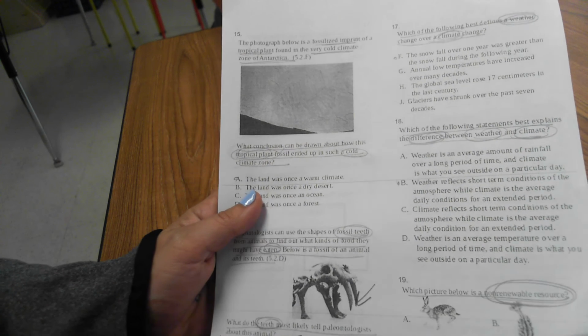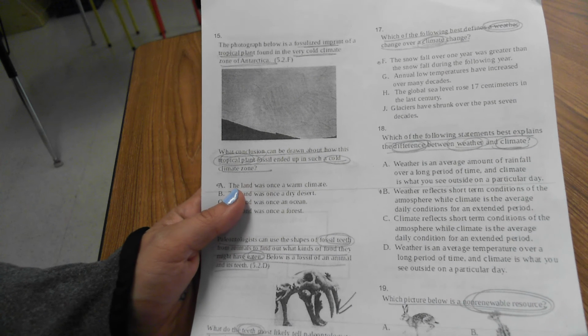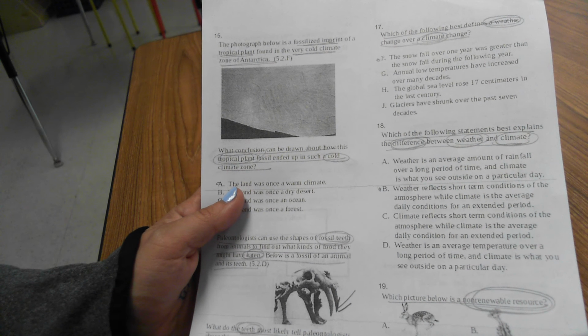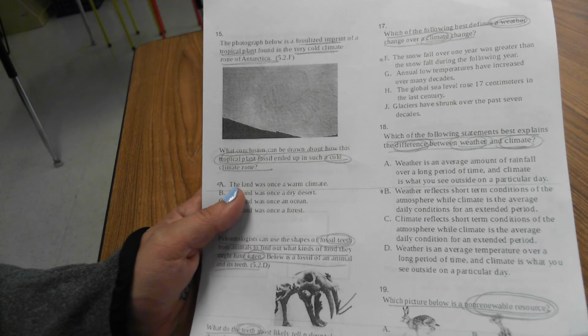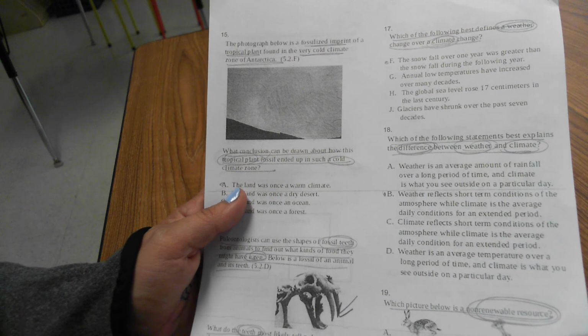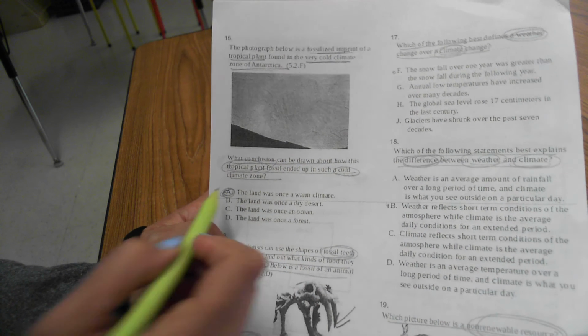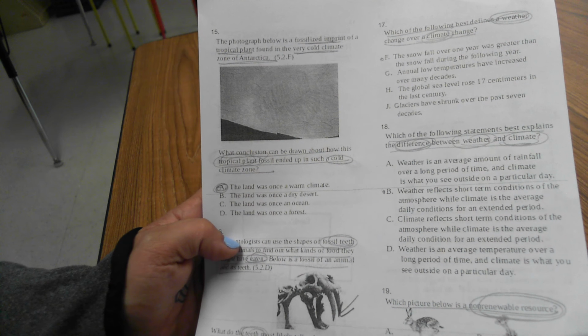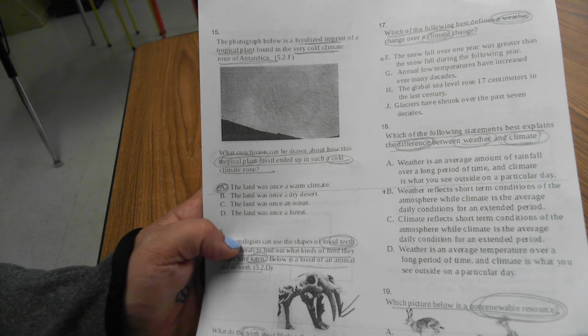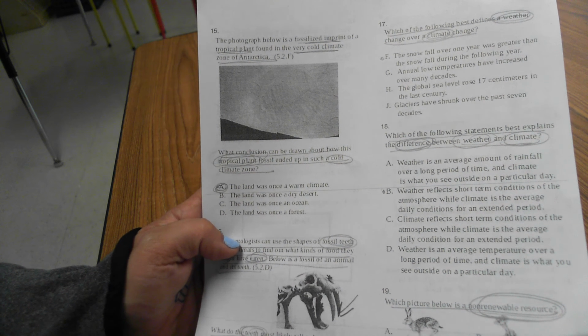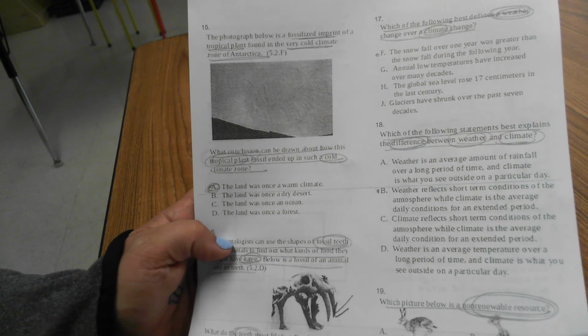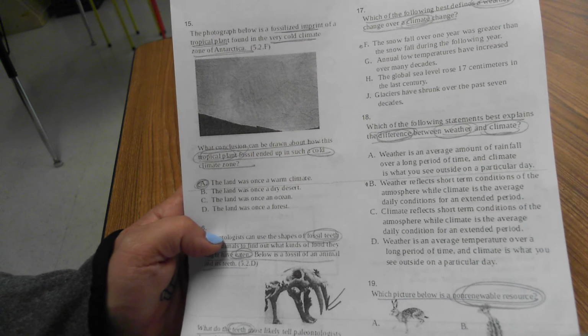All right, number 15, the photograph below is a fossilized imprint of a tropical plant found in a very cold climate zone of Antarctica. Which conclusion can be drawn about how this tropical plant fossil ended up in such a cold climate zone? This is kind of like the mammoth tusk that we were talking about. The answer is A. The land was once a warm climate. It had to have been warm for that tropical plant to have been there. Kind of like that desert had to have been cold for the woolly mammoth to have been there with its tooth.